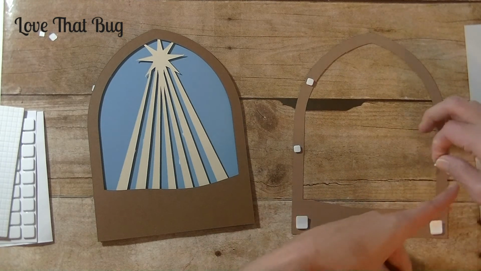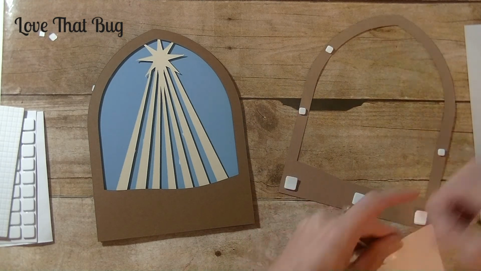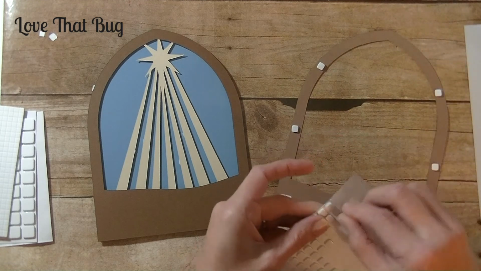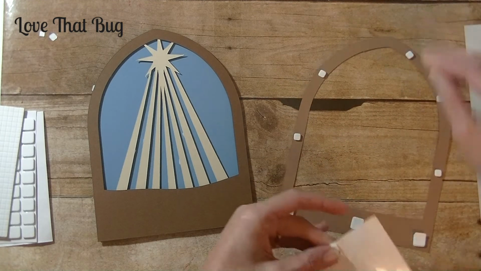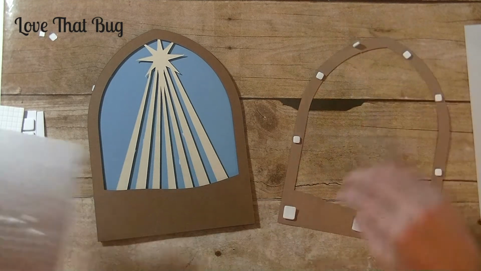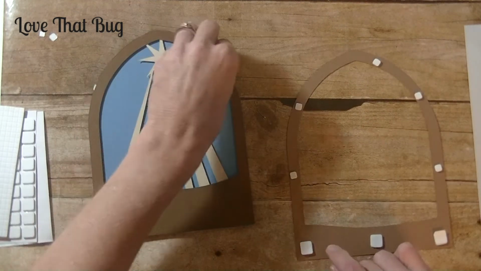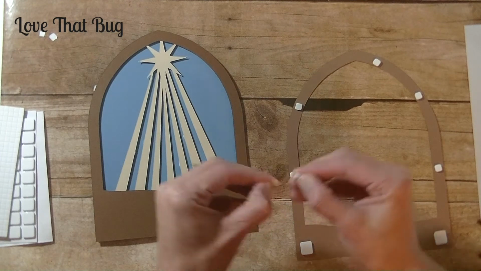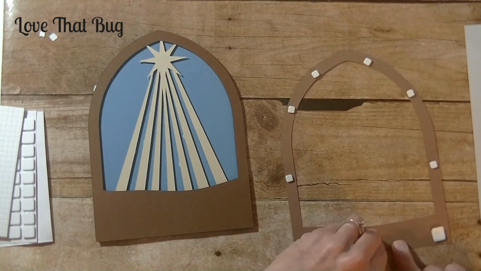Like I said, this project does require a lot of brown, cream color cardstock, different shades of brown, and a lot of dimensionals as well. You can also use foam tape if you want. Alright. Yep, that guy didn't stick. Okay, take the backing off of them.